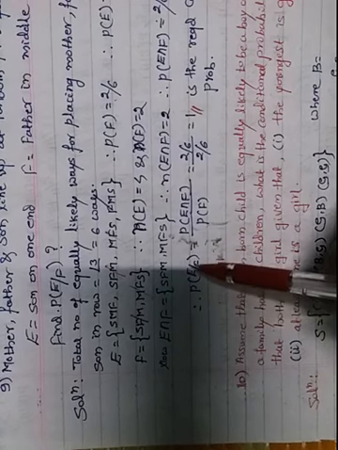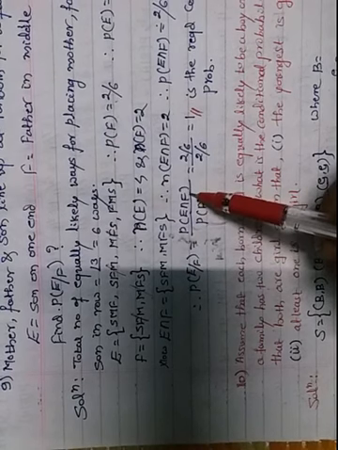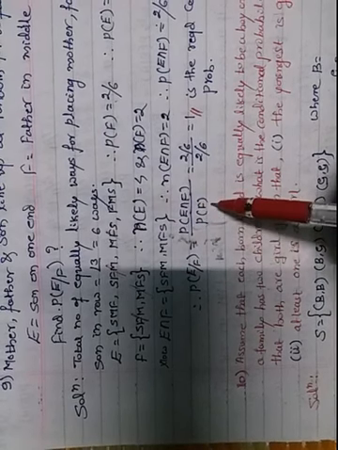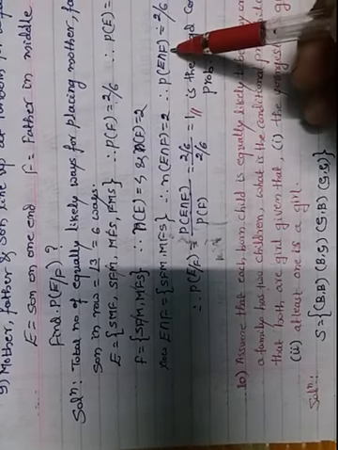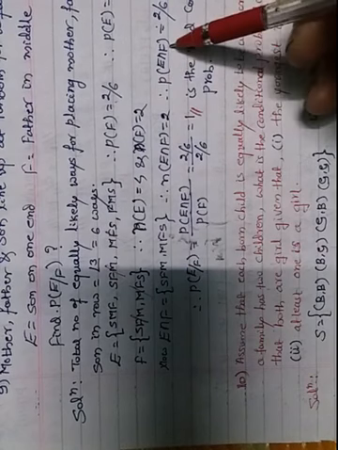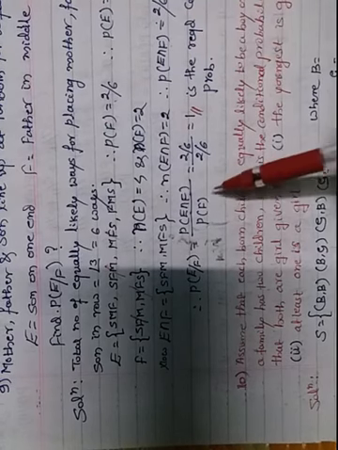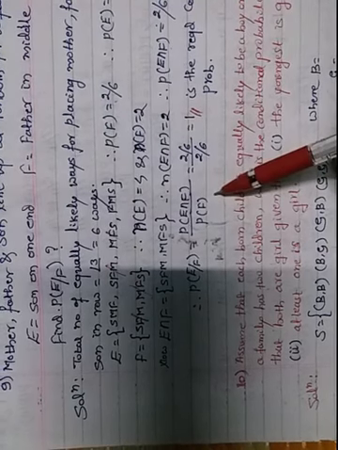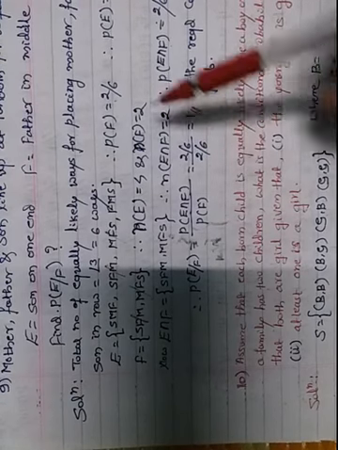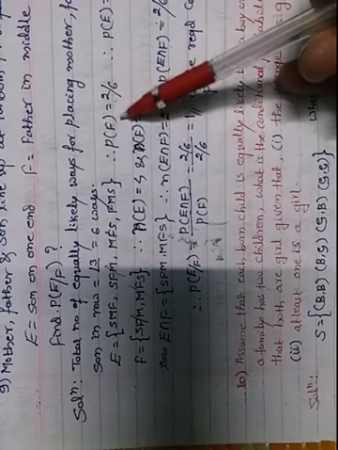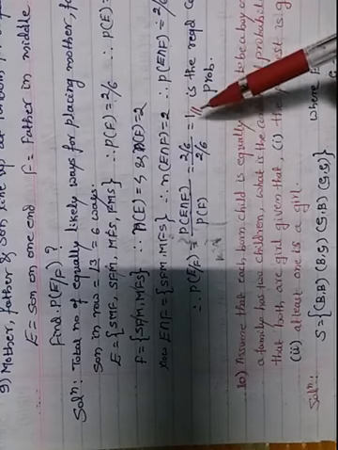Probability of E upon F gives probability of E intersection F divided by probability of F. Why should we find the probability of E intersection F? Without finding the intersection of the events, it is impossible to find the conditional probability value. So 2 by 6 upon P of F, where I have individually found the probability of F as 2 by 6, which gives 1.